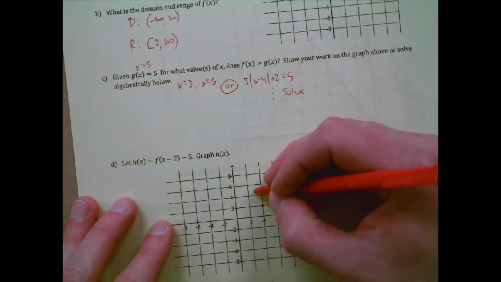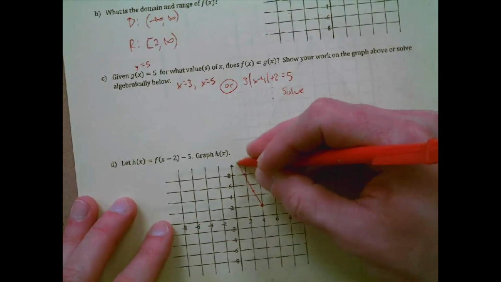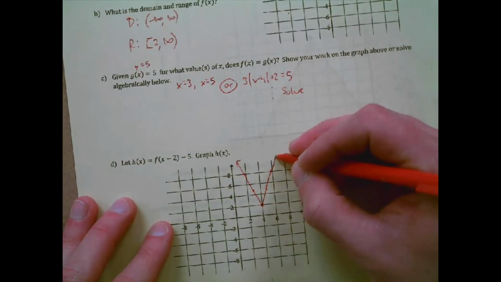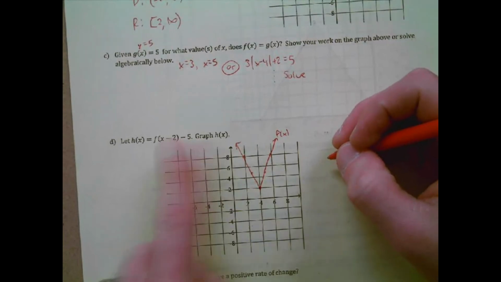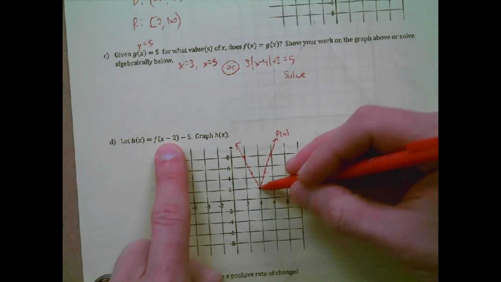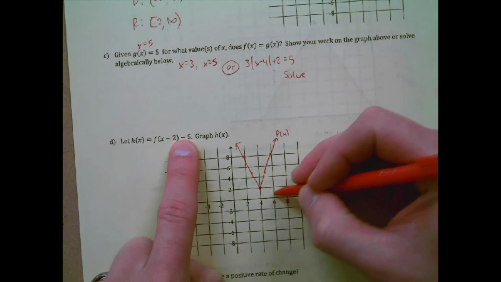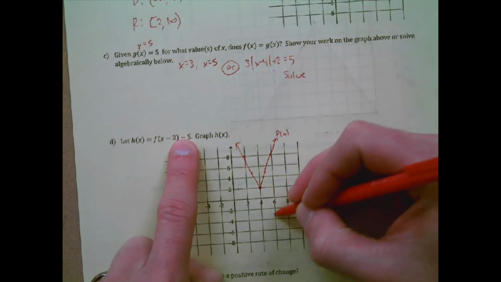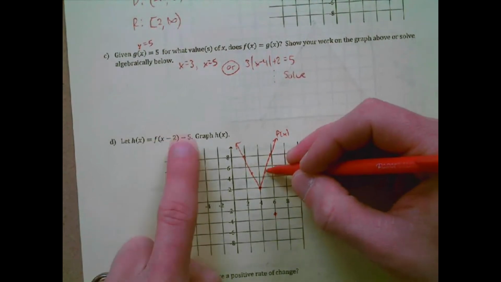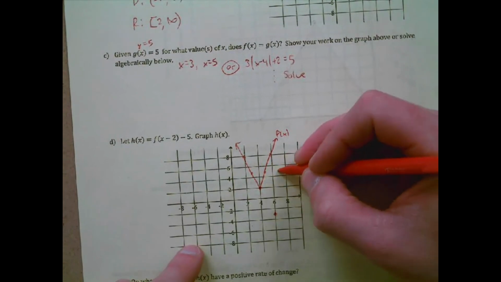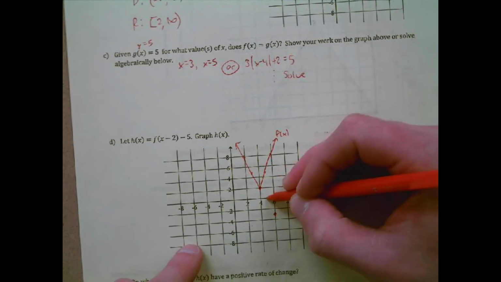Okay, so this is f. I'm going to use h here, so I'm going to have to shift it right 2. So from this point, I'll go right 2, and then I'm going to go down 5. So there's 1, 2, 3, 4, 5, and I'll put my new vertex right there. And then every other point, I'll just shift right 2 and down 5. So here I'll count over. 1, 2, and down 1, 2, 3, 4, 5, and there's a point. And then I'll have this point right here. Same thing, right 2, down 5.